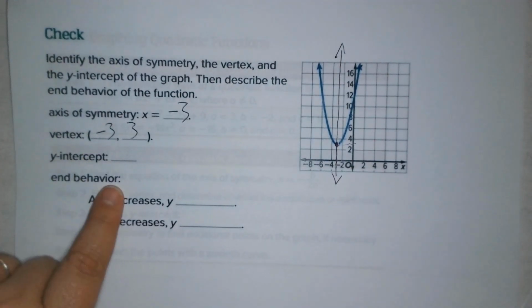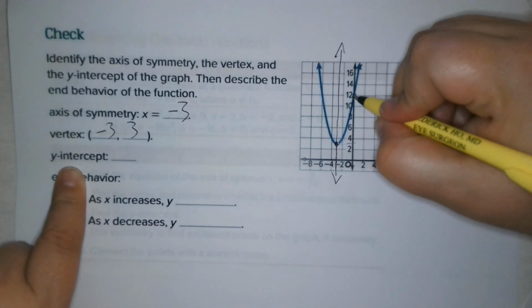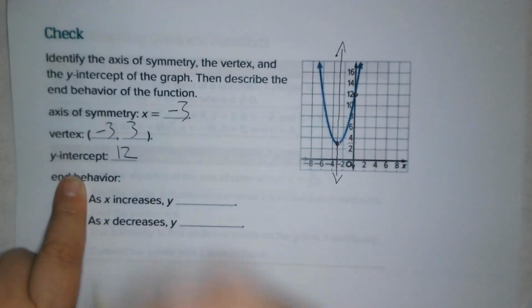So (-3, 3). My y-intercept, here's my y. Where do I cross? Right there at 12. So my y-intercept is 12.